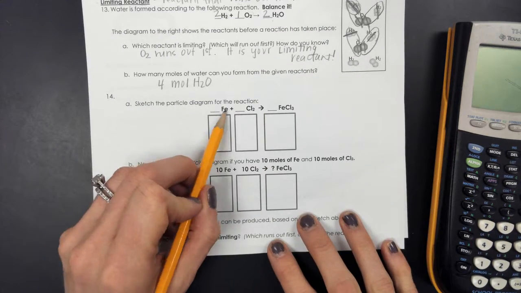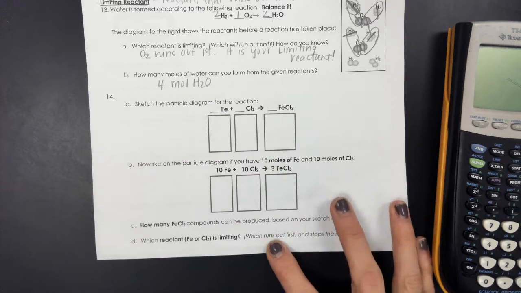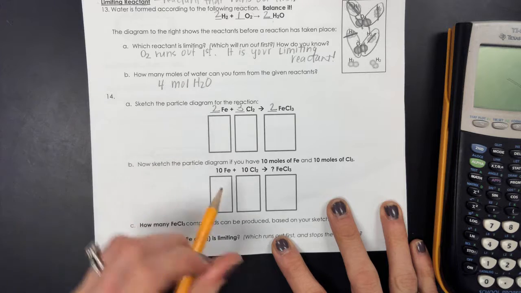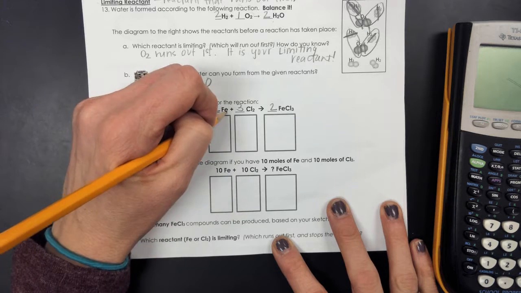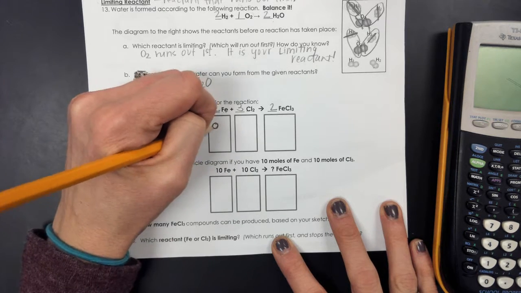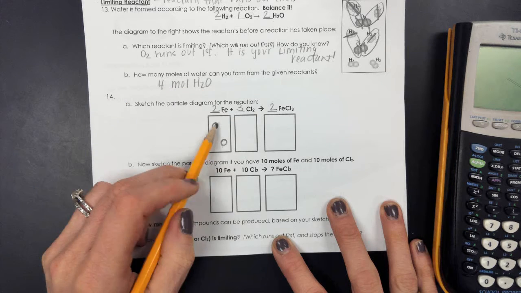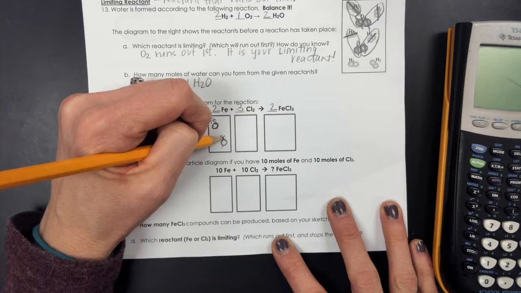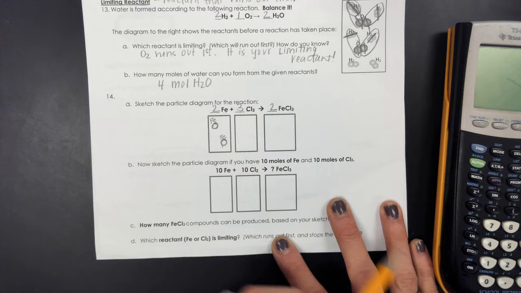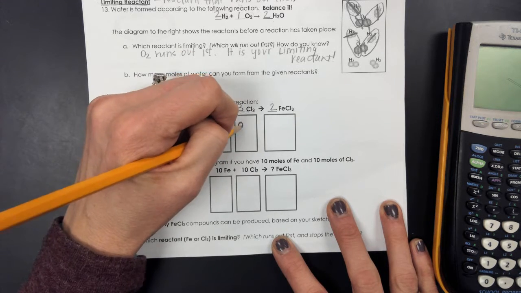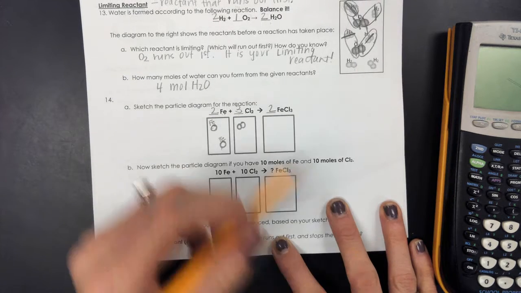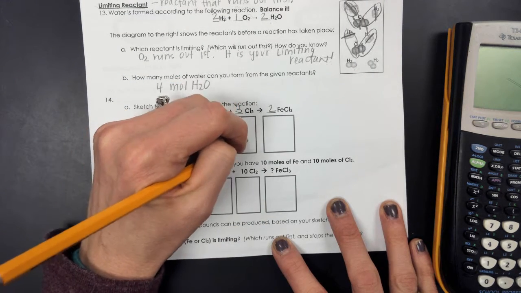It says sketch the particle diagram for the reaction. Okay, so you have Fe plus Cl2 produces FeCl3. So let's get it balanced first. So 2 Fe's, that is a single atom, right? So I'm just going to have 2 irons. There's an iron and there's an iron. I'm going to label it for you, but you don't have to do that. And then I have 3 moles of Cl2. Okay, 1 mole of Cl2 looks just like your H2 and your O2. And I have 3 of those.